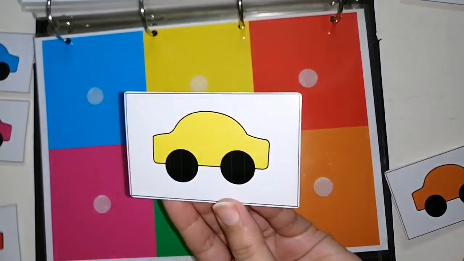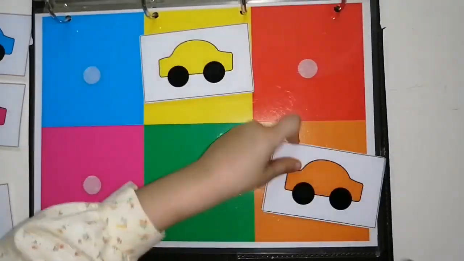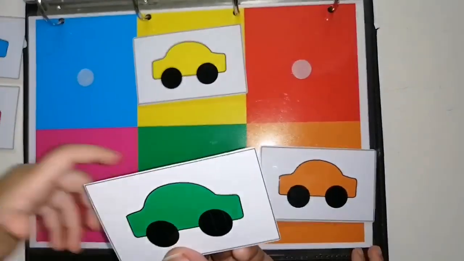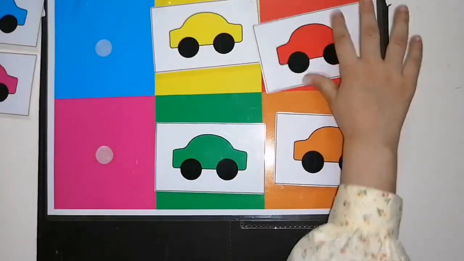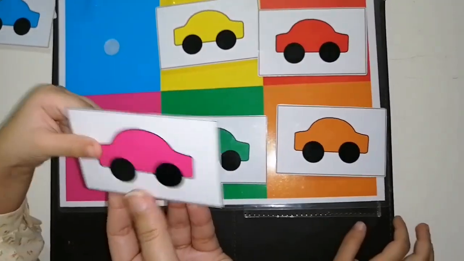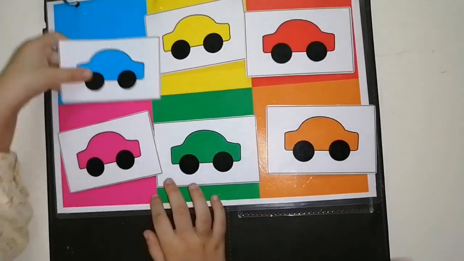Okay. What color is this? Yellow. What color is this? Orange. What color is this? Green. What color is this? Red. What color is this? Pink. What color is this? Blue.